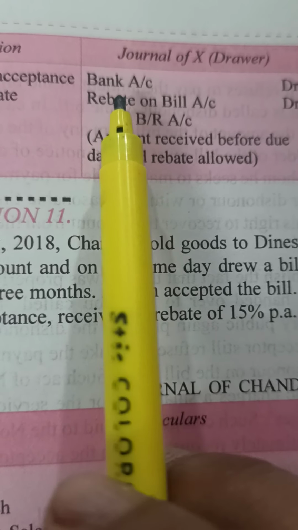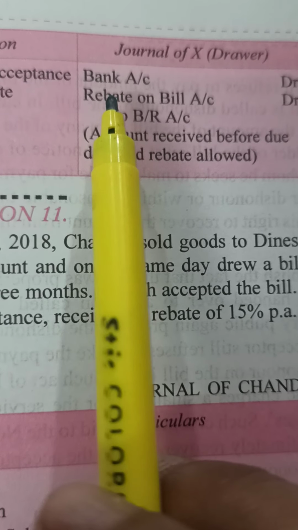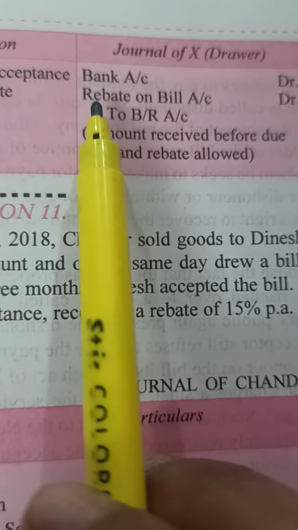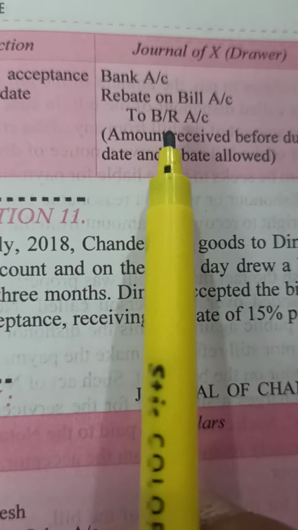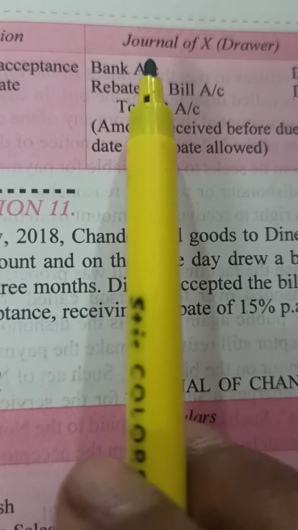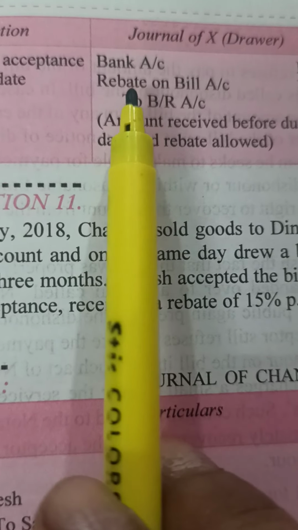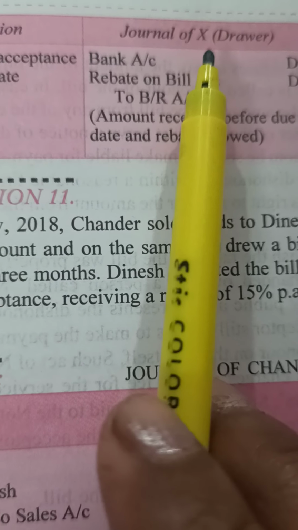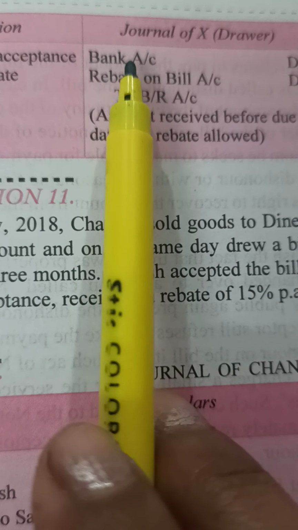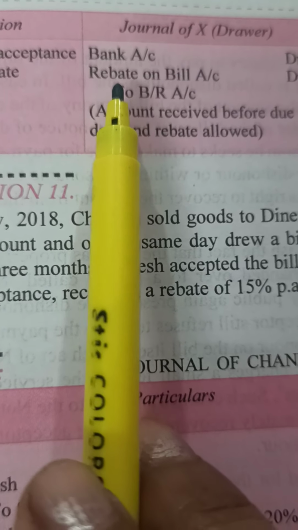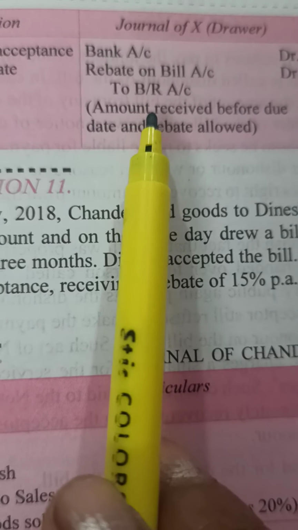If you remember the rule for nominal account, debit all expenses. Otherwise the receiving of the payment would have been bank to BR. Here, rebate is an extra concession being given, an expense in the books of the drawer. So bank account debit, rebate on bill account debit, to BR.